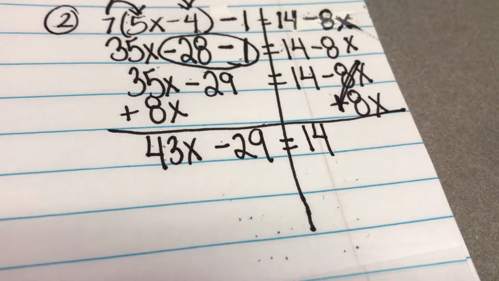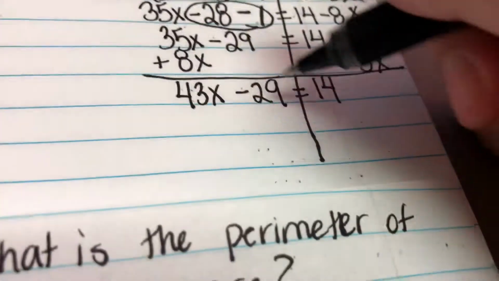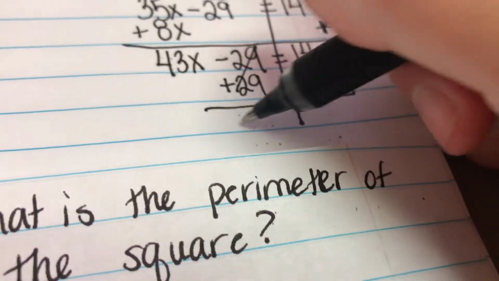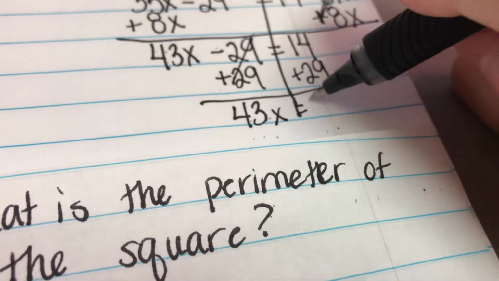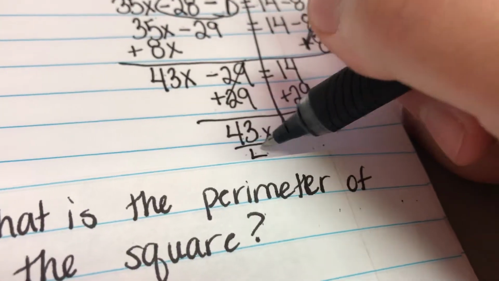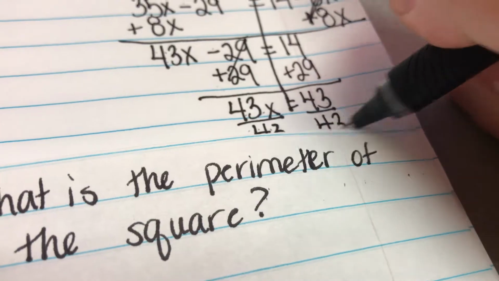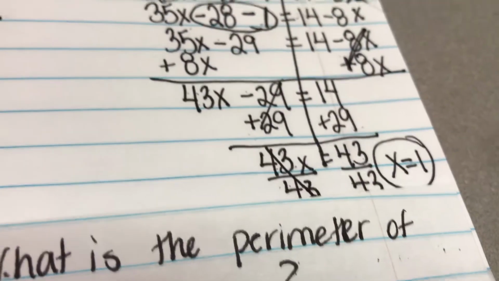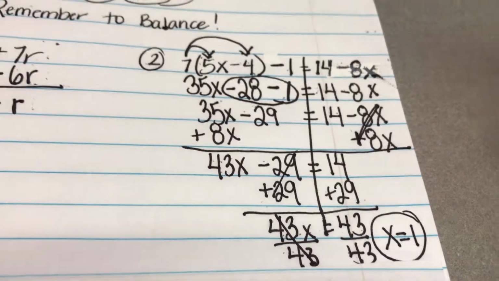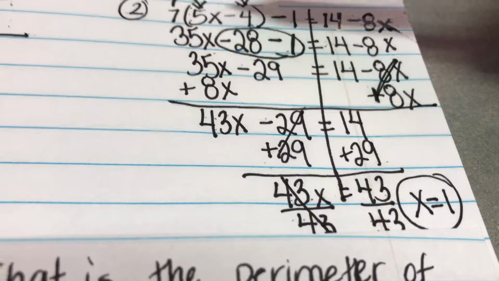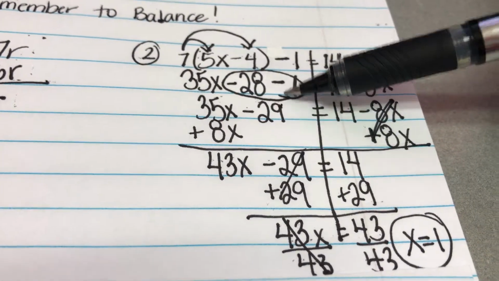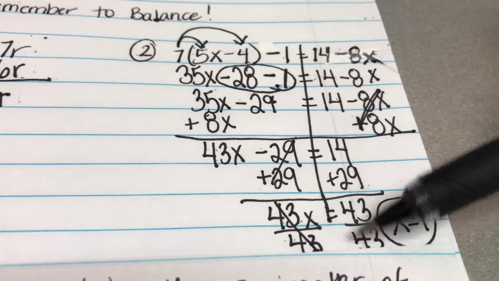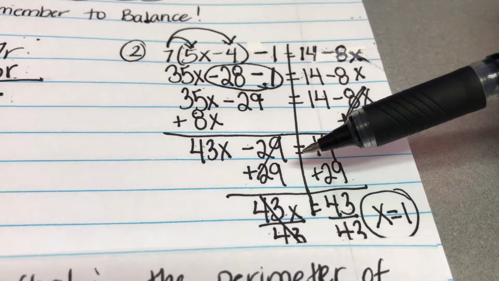Now I'm down to a two-step equation. I'm going to get rid of my -29 by adding 29 to both sides, to where I get 43x equals 43. And then I divide by 43 on both sides, cancel that out, and I get x equals 1. So that's a little bit lengthier. I first had to distribute, then I combined like terms to get my -29, got my variables to the side with the most, and then I was down to a two-step, just getting my x by itself.